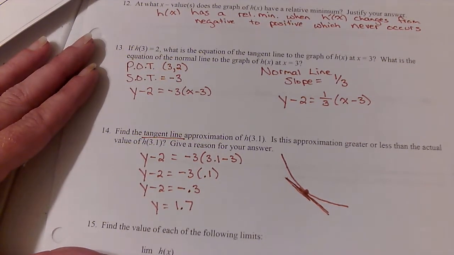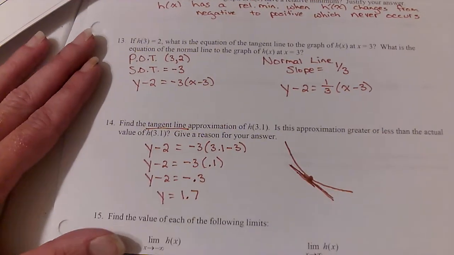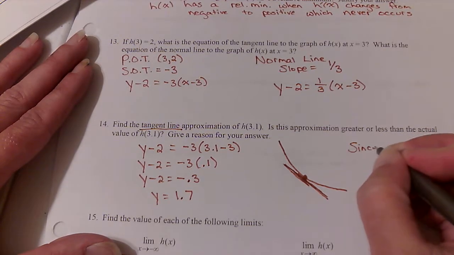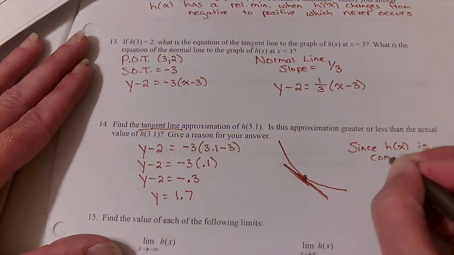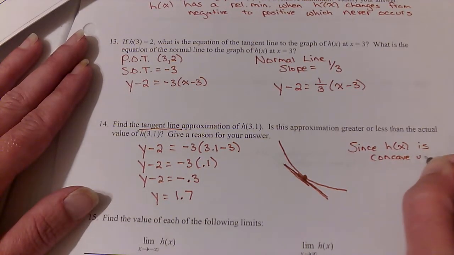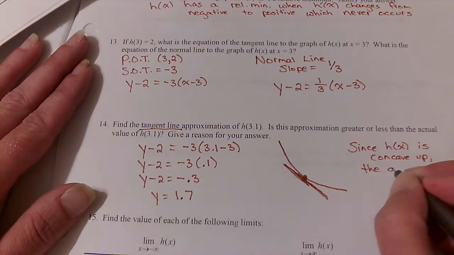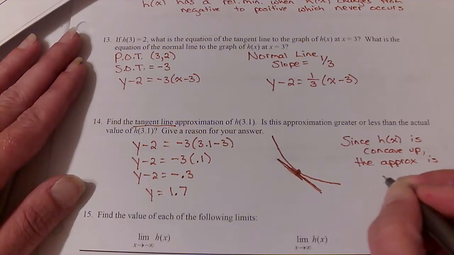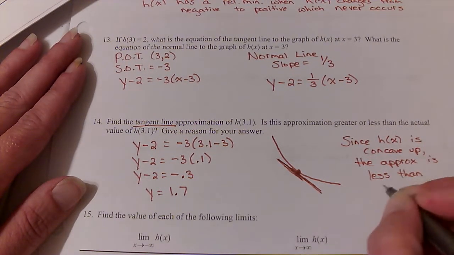So would anything on that line be greater or less than the actual value? Since h of x is concave up, the approximation is less than the actual value.